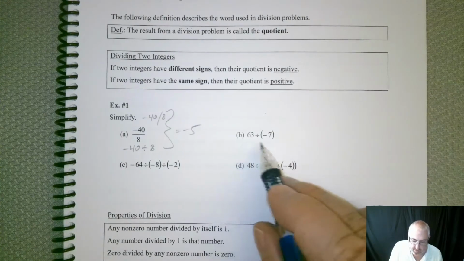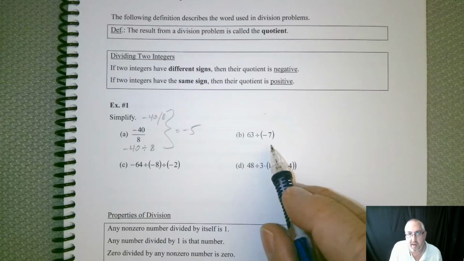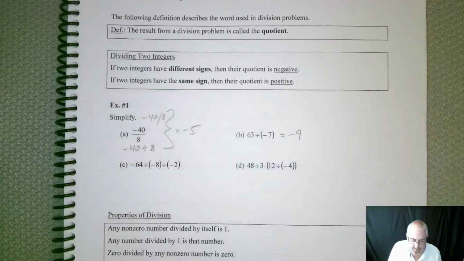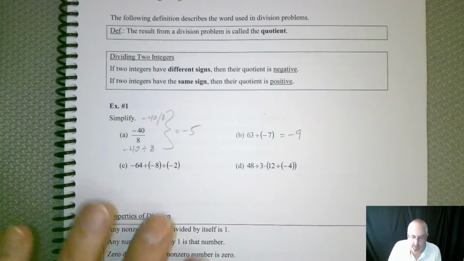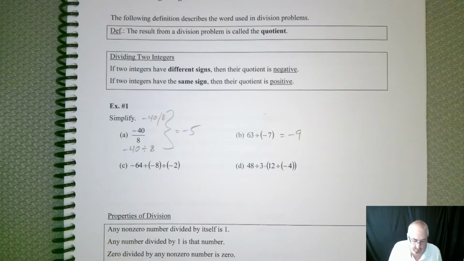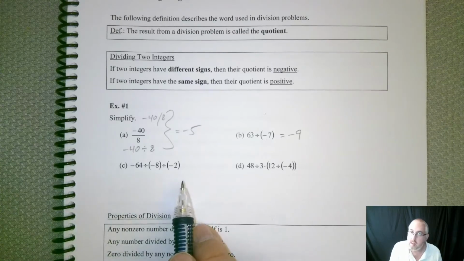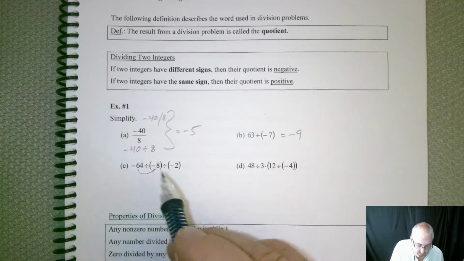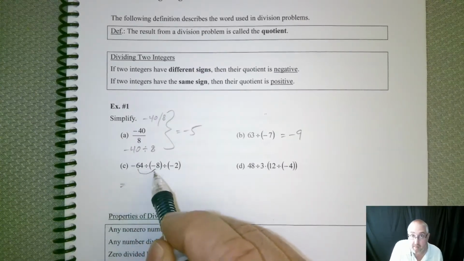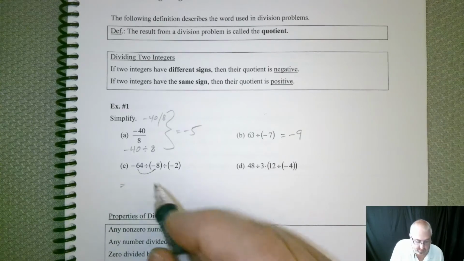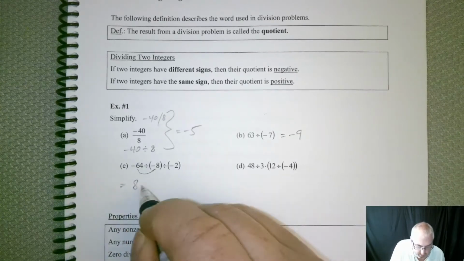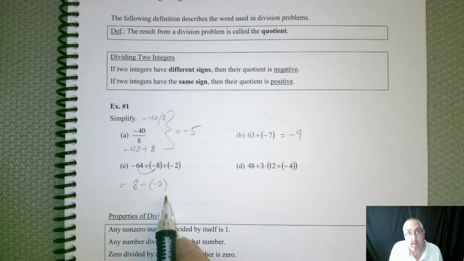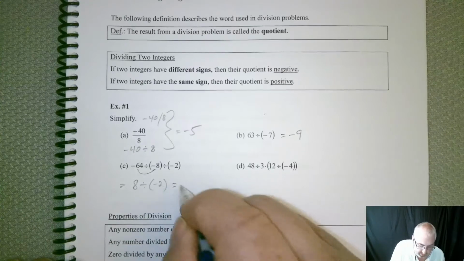How about 63 divided by -7? Positive or negative? Yeah, negative. So it should be -9. Now these next ones, we have to be a little careful, but if you're not sure, left to right is the way to go. So let's group together these first two. We got a negative divided by a negative, so that should be a positive, +8. Then we want to divide that by -2. Positive divided by a negative should be negative, so we should get a -4.